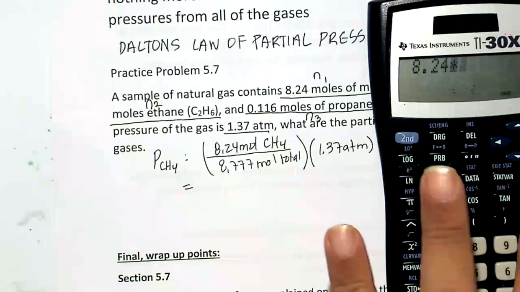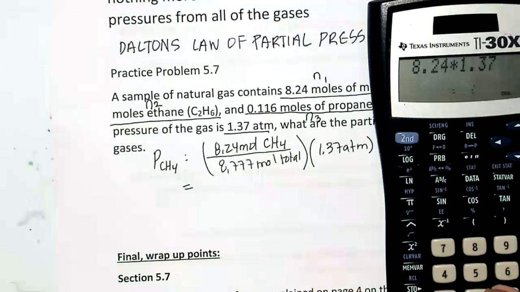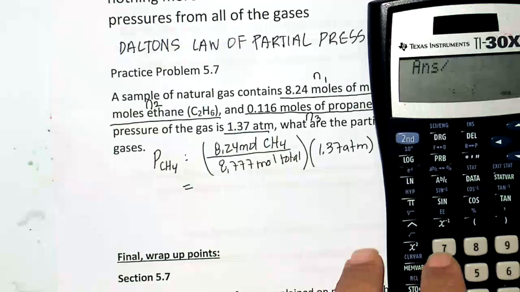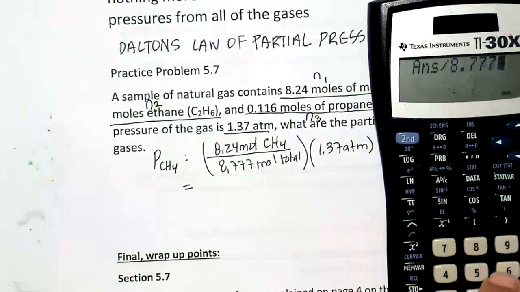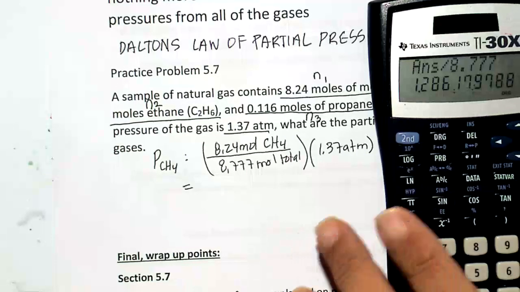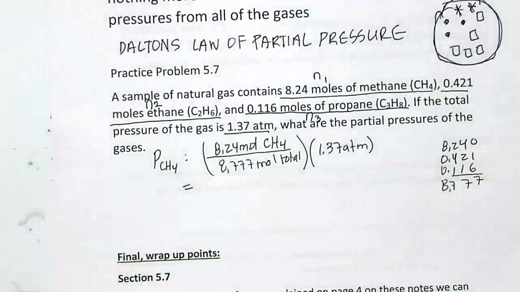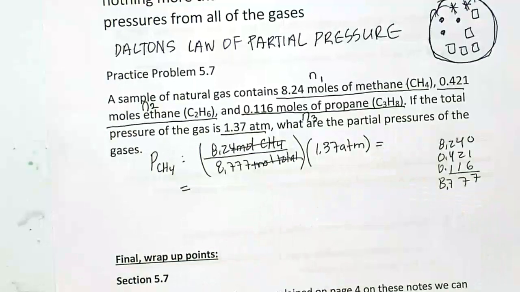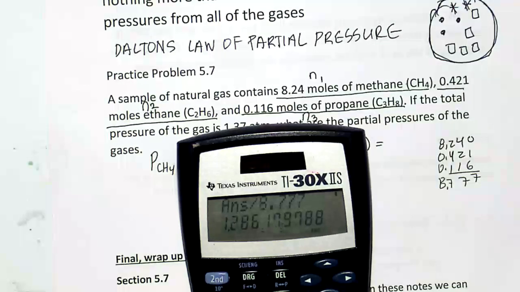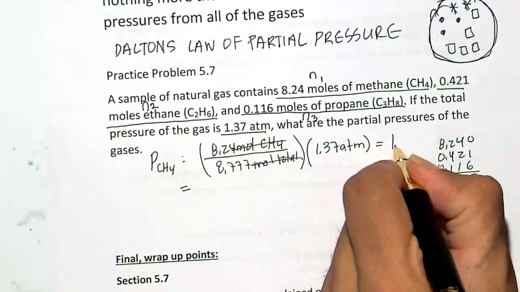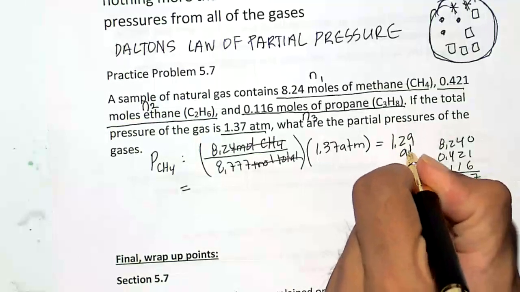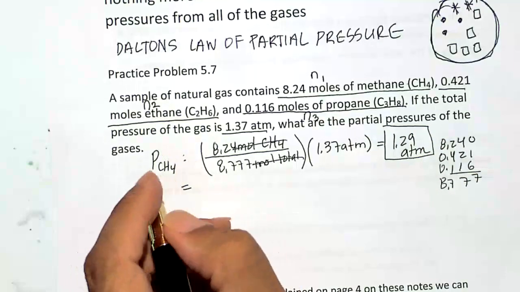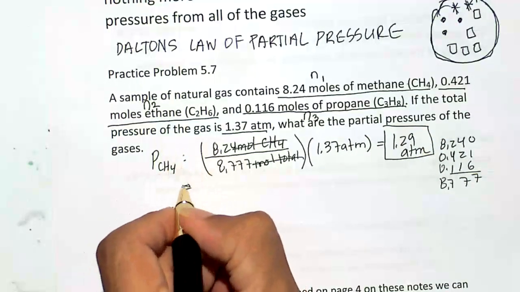8.24 times 1.37, divided by 8.77. About 1.29 atmospheres. The moles cancel. I'm getting about 1.29 atmospheres. That's the partial pressure of CH4.